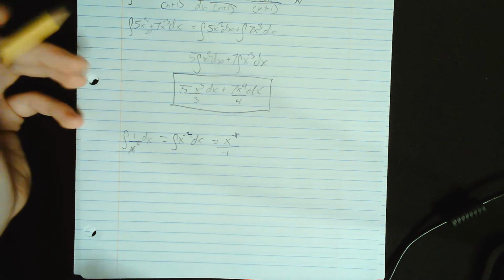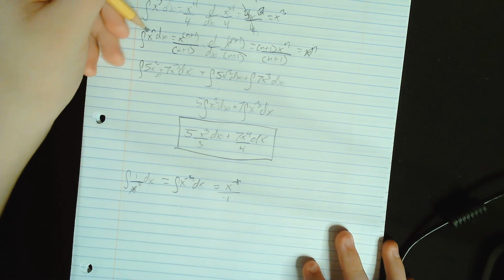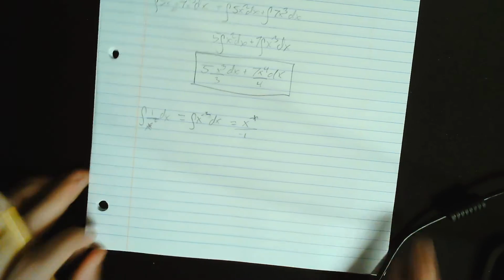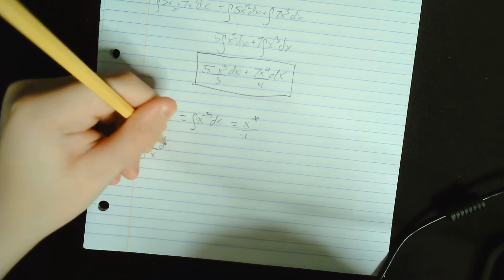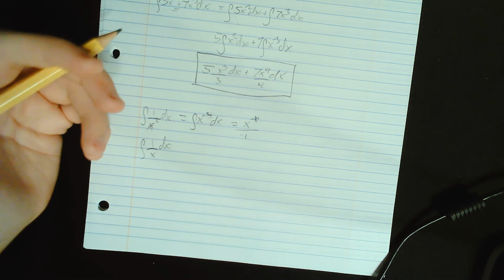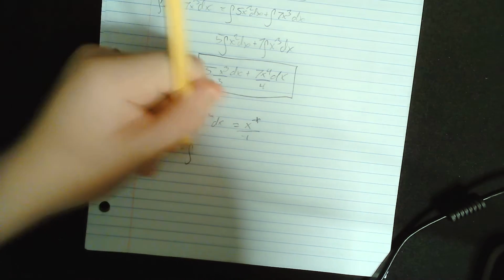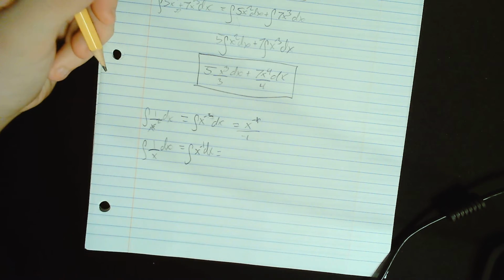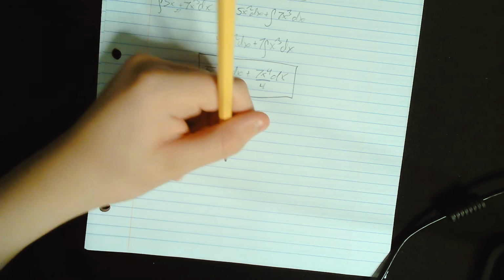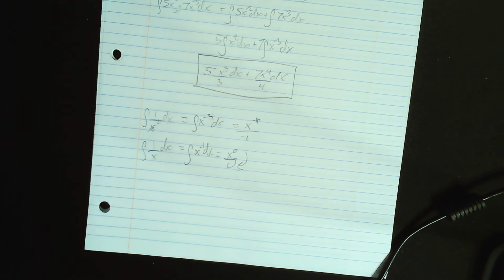Now, real quick, special case. This strategy up here of using x to the n plus 1 over n plus 1 works in every case except this one: the integral of 1 over x dx. Why is that? Well, if we use the exponent rule, we have the integral of x to the negative 1 dx. But if we add 1, we get x to the 0 over 0. You can't divide by 0, so this is undefined.